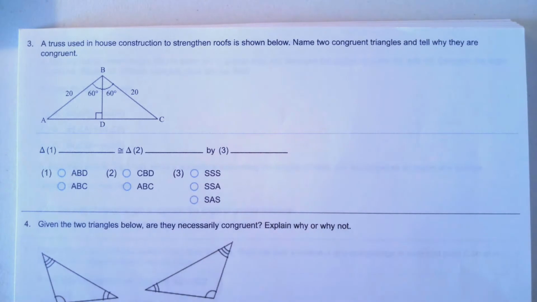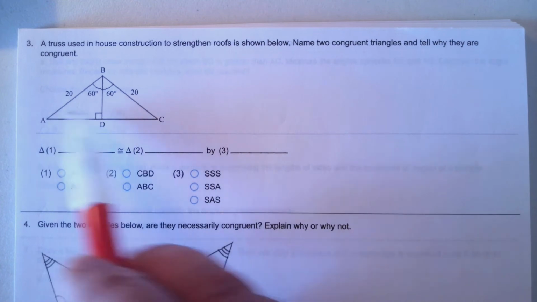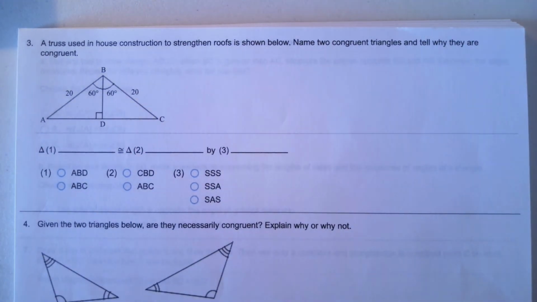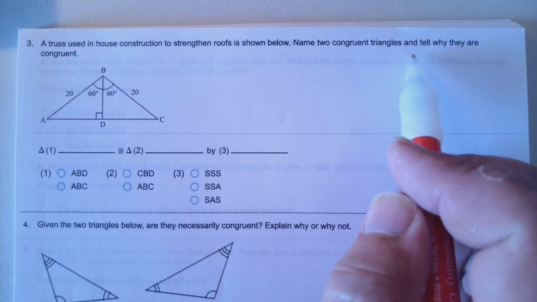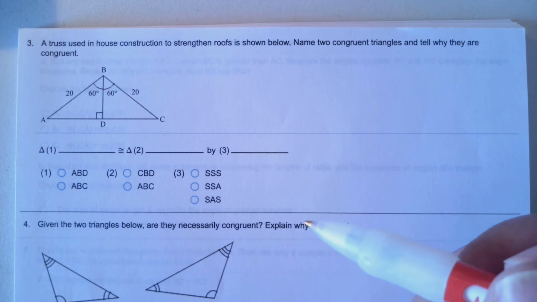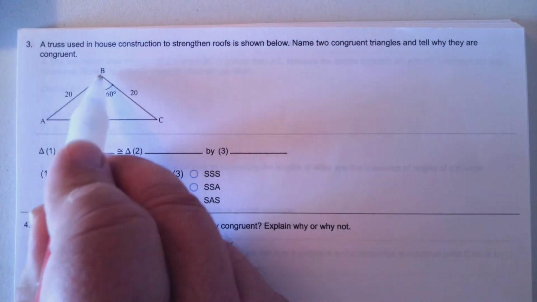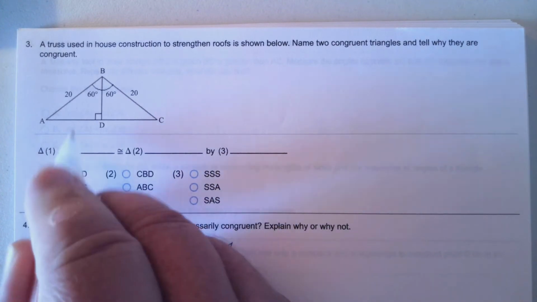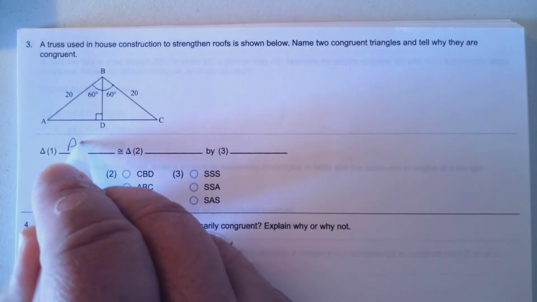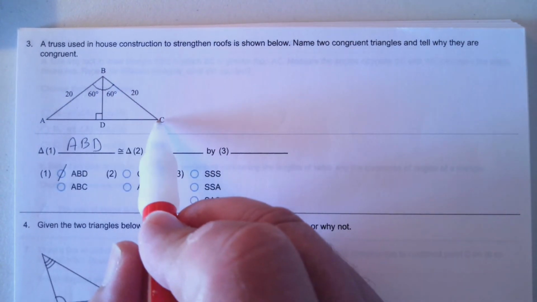All right. Next one. Number 3. A truss used in house construction strengthens the roof of your house, as shown below. Name two congruent triangles and tell why they're congruent. Okay, we have ABD. We can't do ABC because C is another triangle, so it's ABD. So it's out to B and then down. So it's CBD.